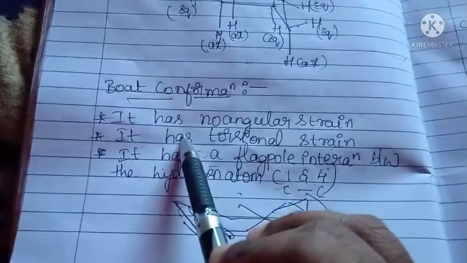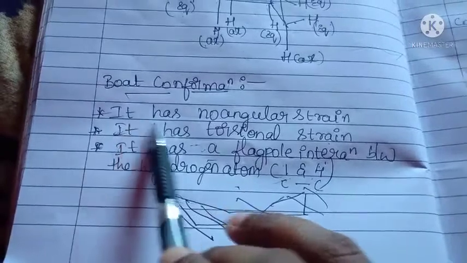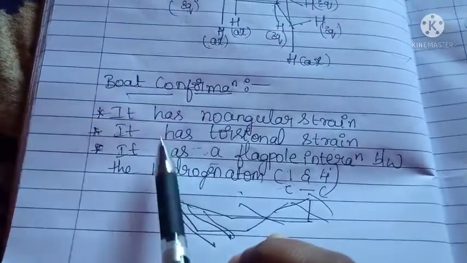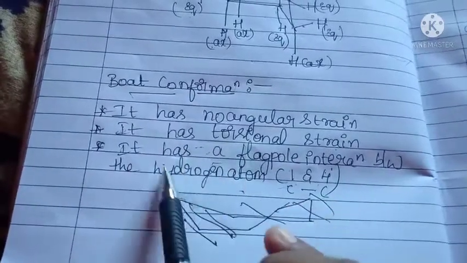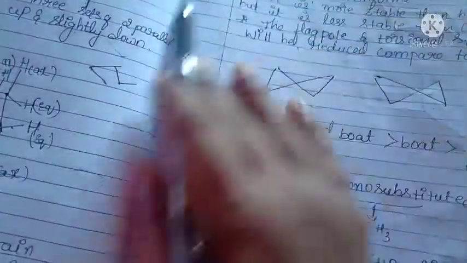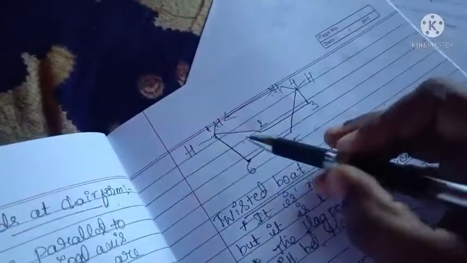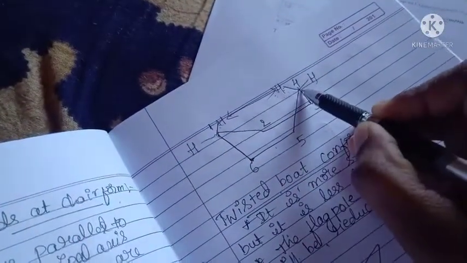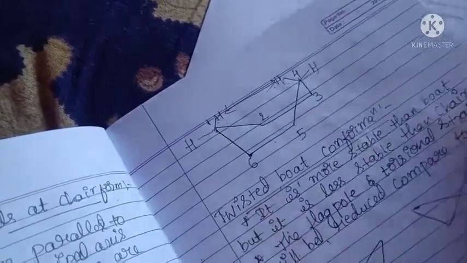In the last class, we learnt about the boat conformation. It means it has no angular strain. Angle strain is absent but torsional strain is present, and it also has a flagpole interaction between the hydrogen atoms. It means the carbon atoms of the first and fourth positions interact, which is called the flagpole interaction.